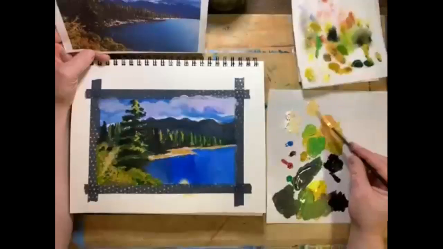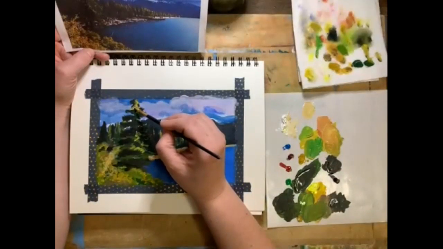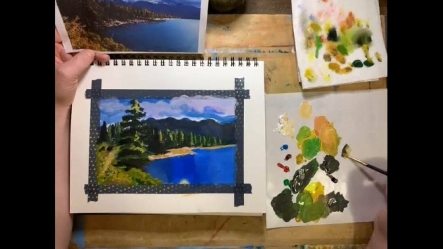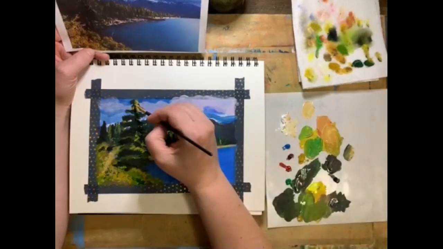Like I said, even the highlights can have a couple different colors or have some lights and darks. You can go back and forth a little bit if you need to.